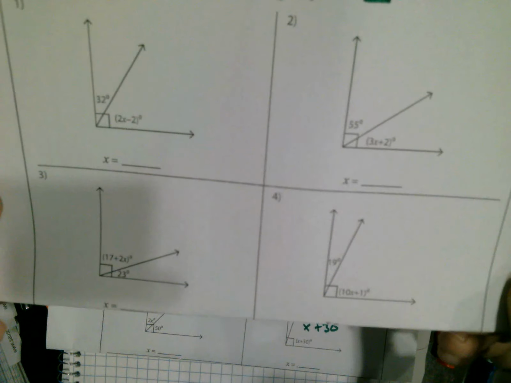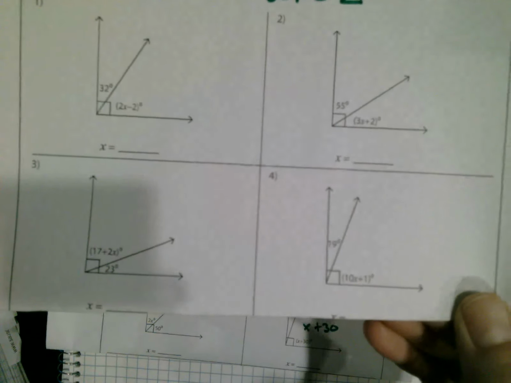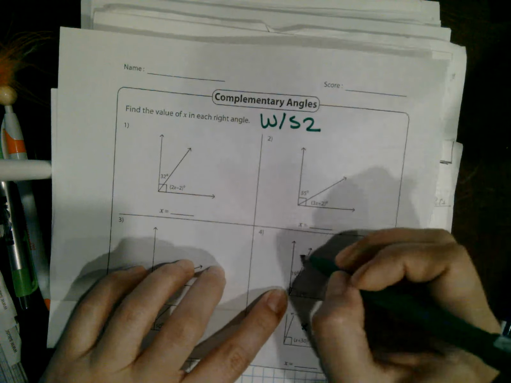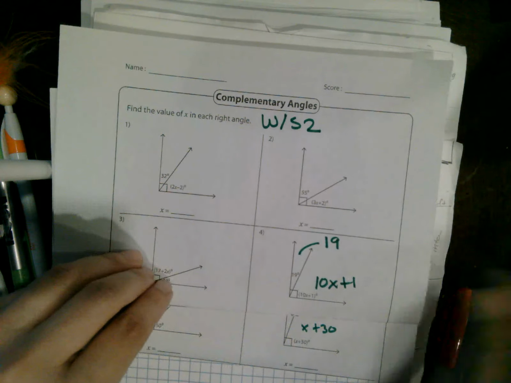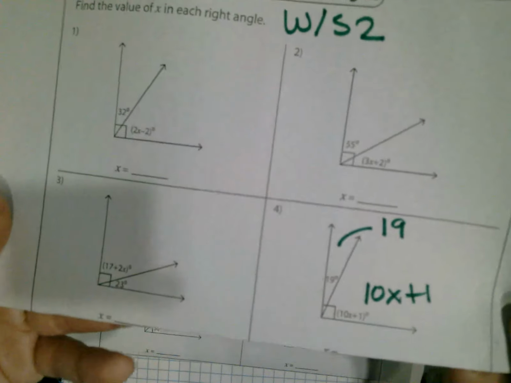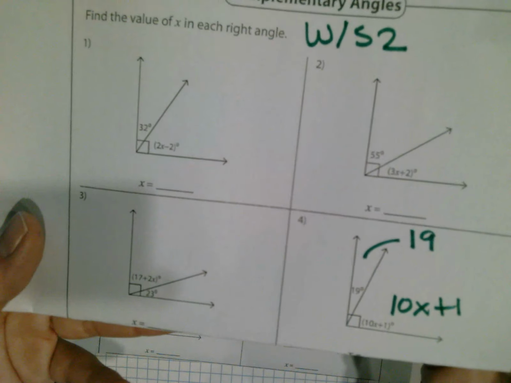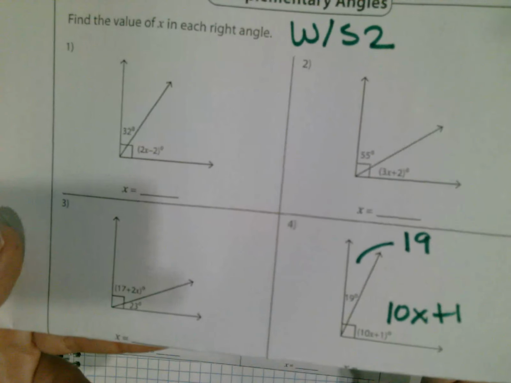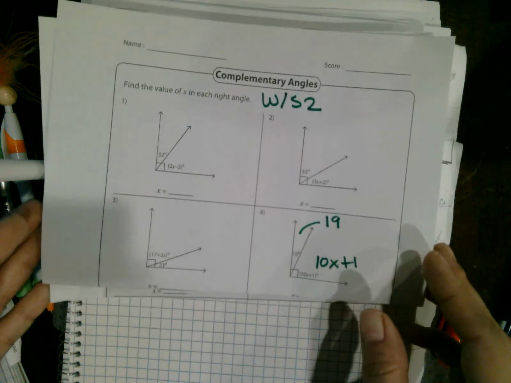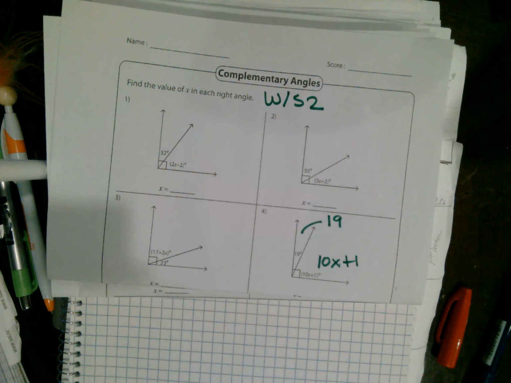Let's see what the best angle is. Why is this corner so blurry? In my opinion. 19, 10x plus 1. Worksheet 2. All right. So these are going to require some work, right? So go ahead, do the work in your notebook, and then make sure I can clearly see what x equals. I don't know if you want to circle them, but just make sure I can read your answers.